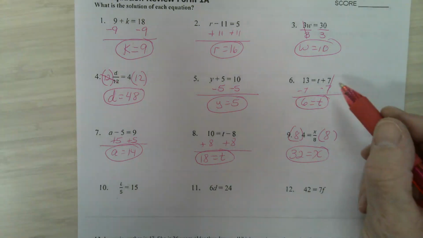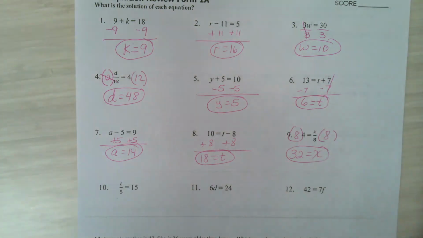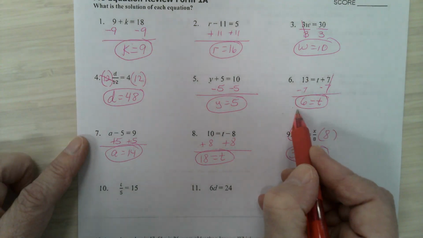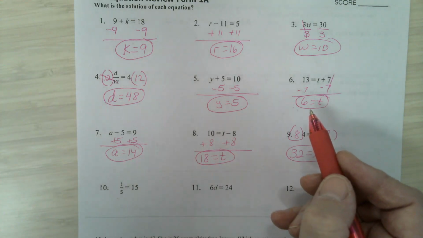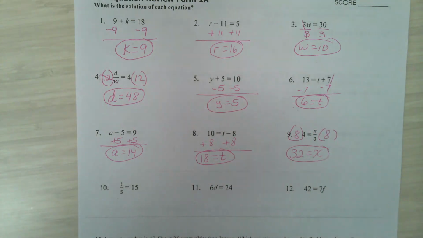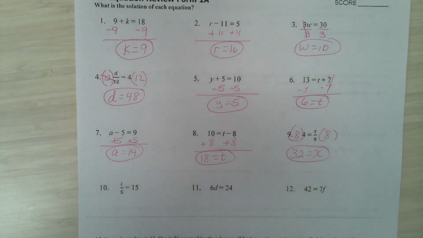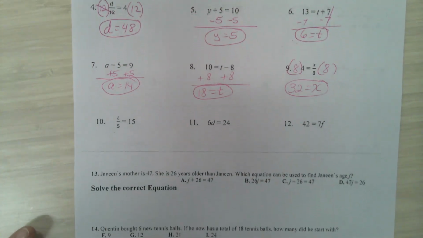Number 6. The opposite of adding is subtracting, and 13 minus... Oh, okay. That's because the answer, 13 minus 7, is 6. You can do T equals 6 or 6 equals T. Both were right. Okay, thank you for checking on what I'm doing on that. But yeah, sometimes in the way it's set up in the equation, I have 6 equals T because T's on the right side of the equal sign.